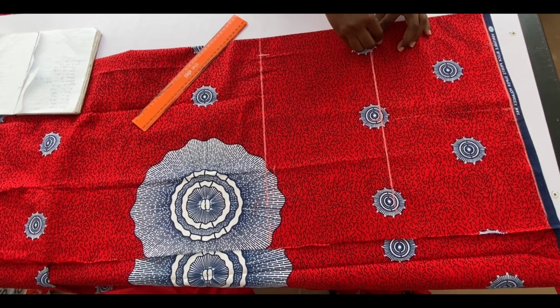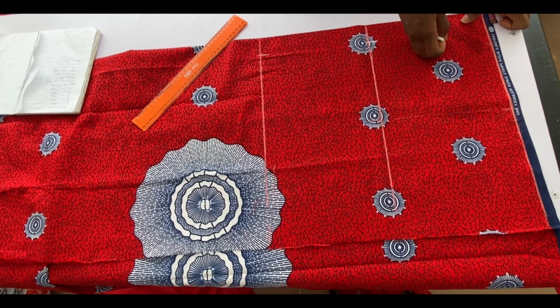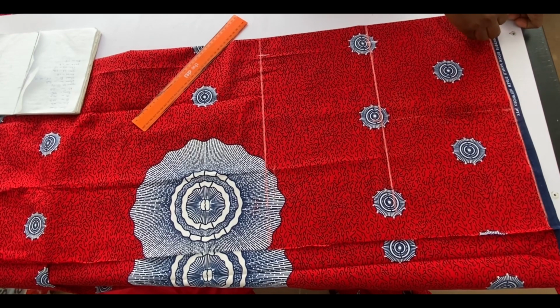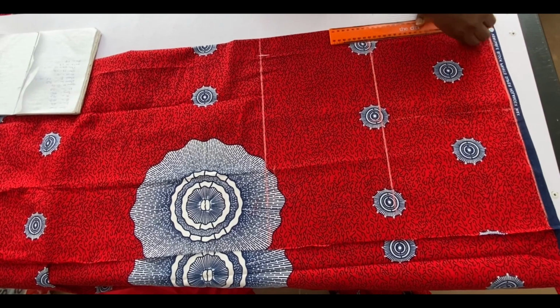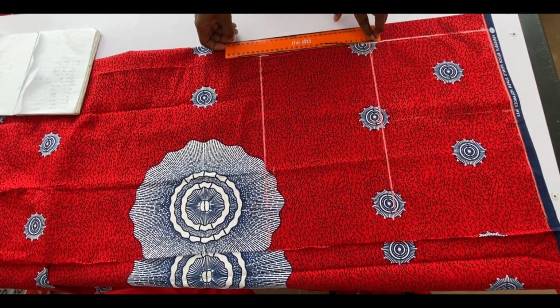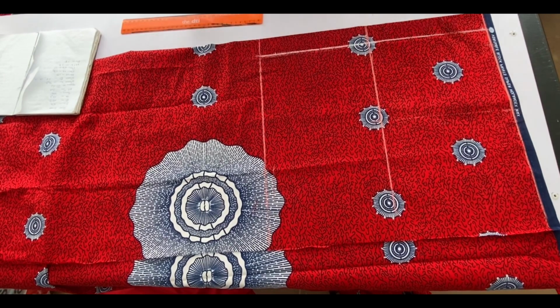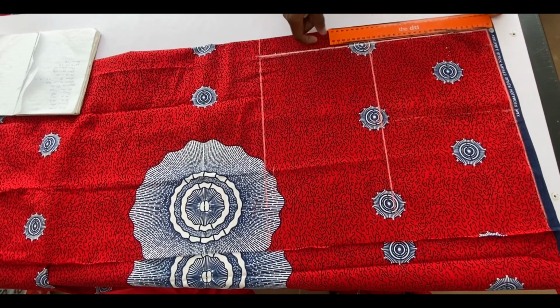The length I'm using here is 17 inches, and from the shoulder line, the shoulder is the line at the top, the shoulder line to the chest line is 9 inches. Shoulder line to the half length is 17 inches. The first thing I'm doing here is to mark 1.5 inches by the side of the fabric. My fabric is on fold, so I'm marking out 1.5 inches, and that will serve as the button allowance.